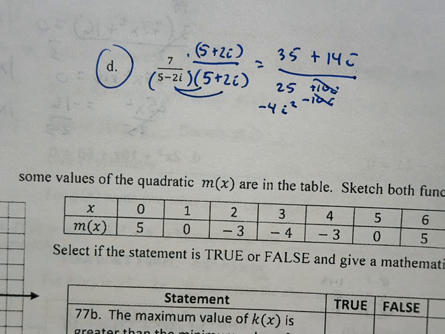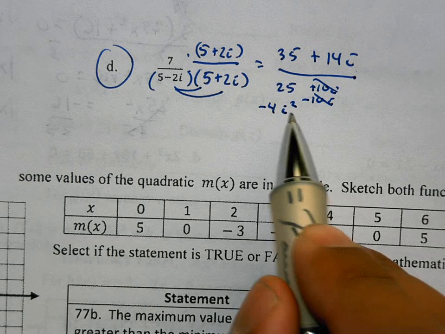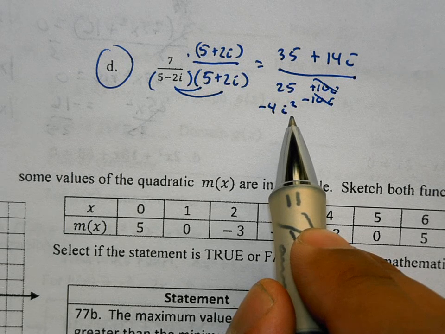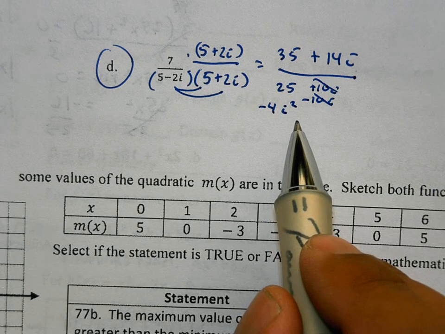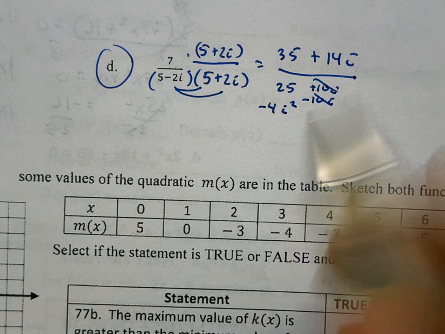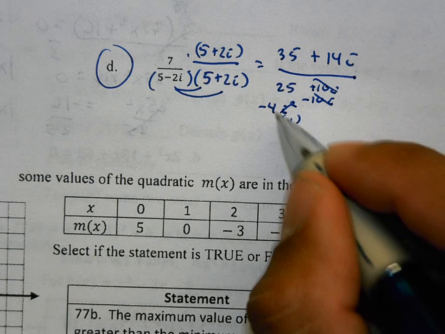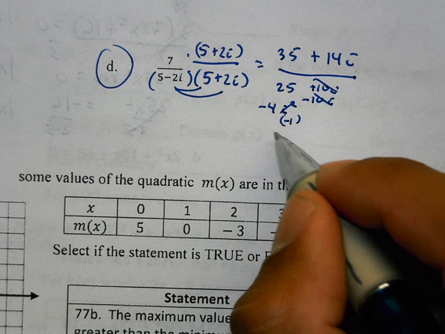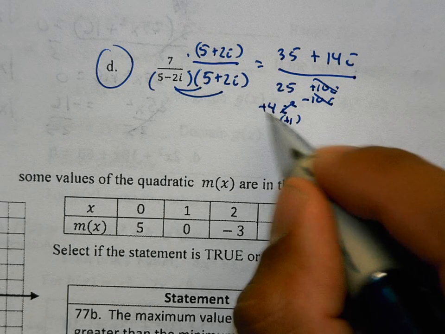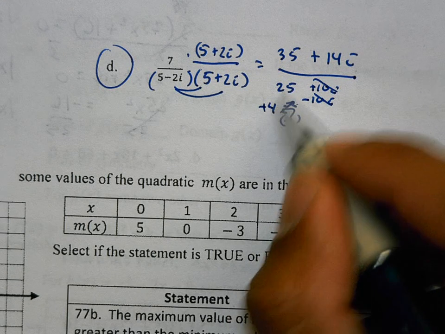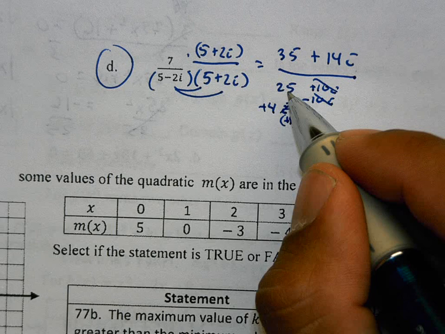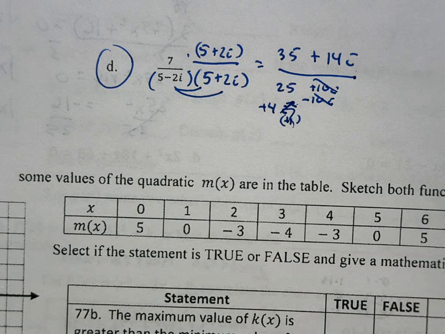Something happens with that. Anytime you have i squared, it turns from the square root of negative 1 times the square root of negative 1 into negative 1. And you're multiplying that. It's going to change this negative 4 into a positive 4. So what do we do with that positive 4? It goes with the 25. 25 plus 4 is 29.